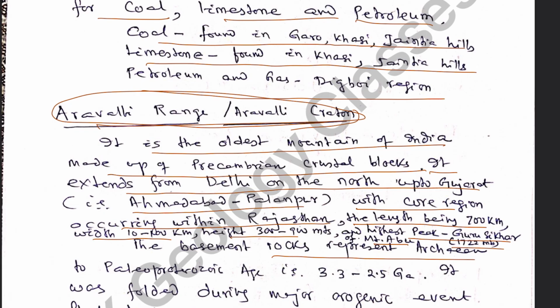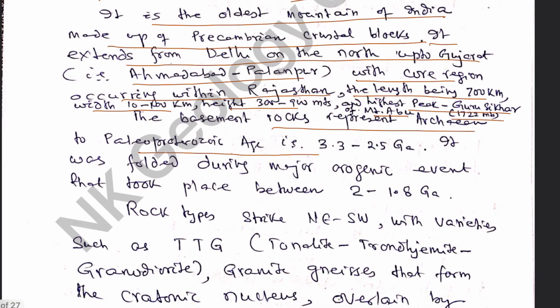And the basement rocks are represented by Archean and Paleoproterozoic rocks with age from 2.5 billion years to 3.3 billion years. It is a folded belt, and the folding took place through a major orogenic event between 2 to 1.8 billion years ago.